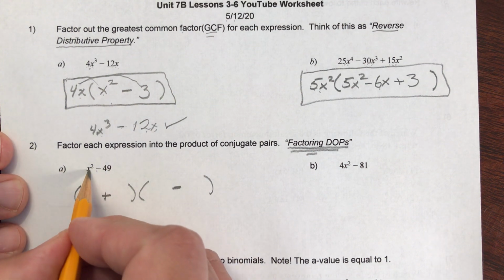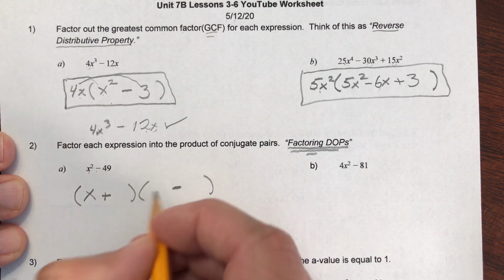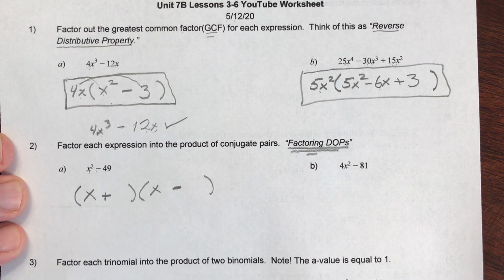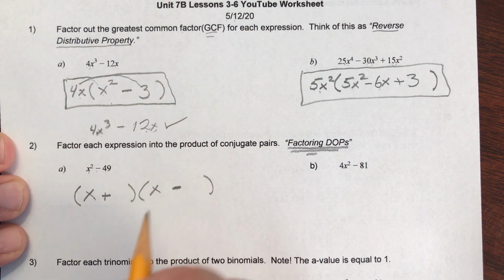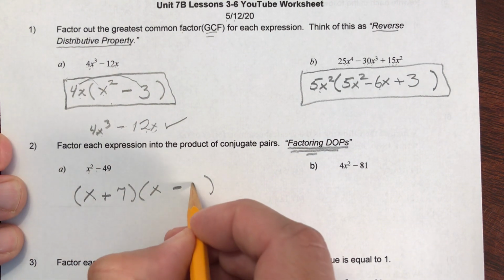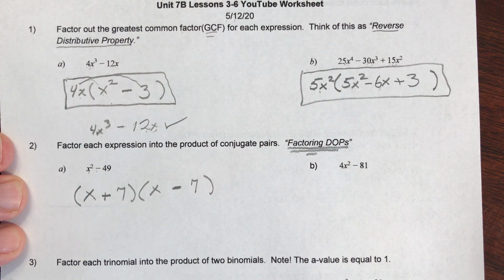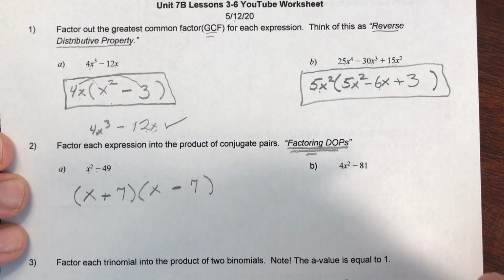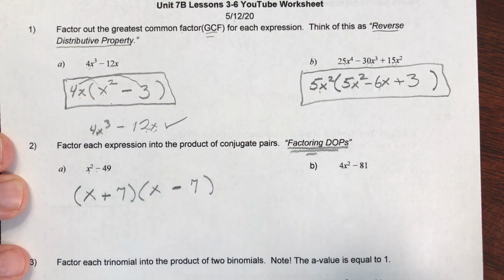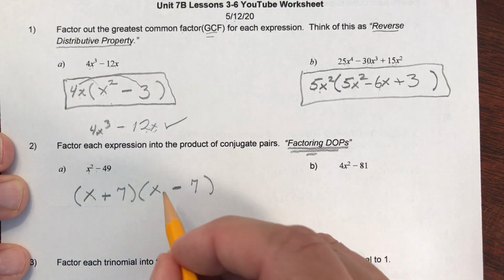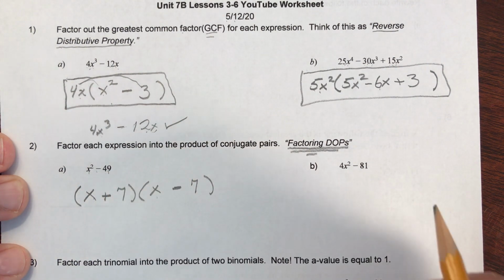All right, square root of x squared, x. Automatic first slots. Square root of 49, 7. That goes in the second slots. That's it. That's how DOPS works. As long as you pick it up right away, you can do it that way. To check for this, you would have to do either the multiplication box, FOIL.